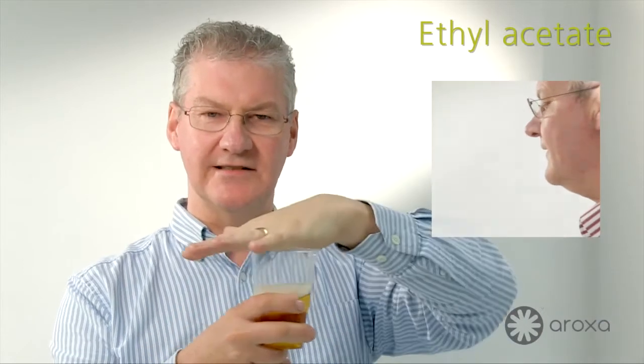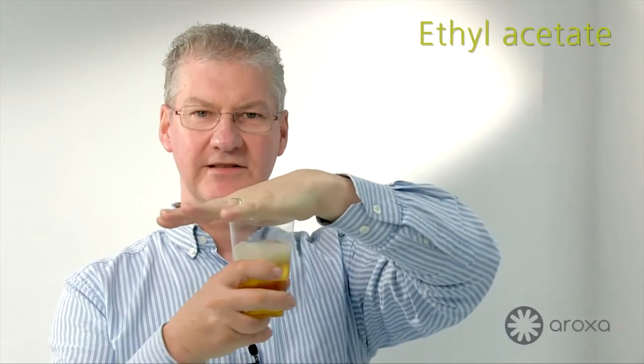Now it's important to stick your nose right inside the glass. Let me show you again. Swirl around, nose right inside the glass and take a deep sniff. And you'll find the smell of nail varnish or a solvent characteristic.